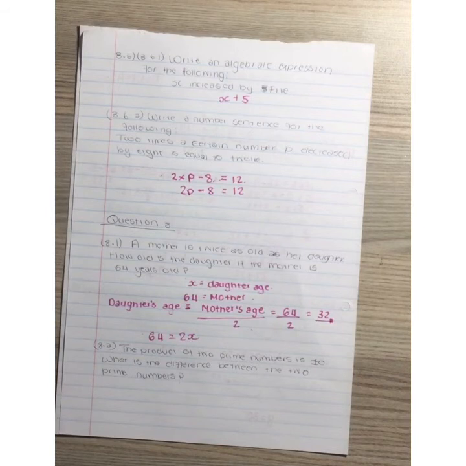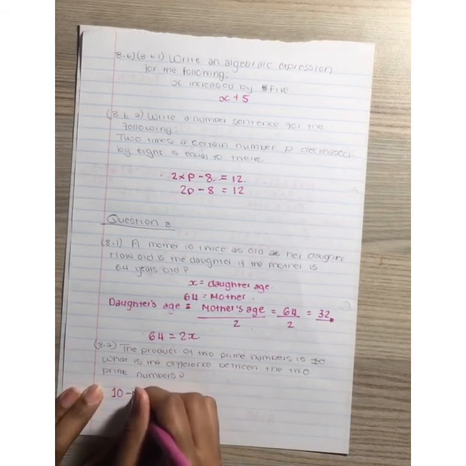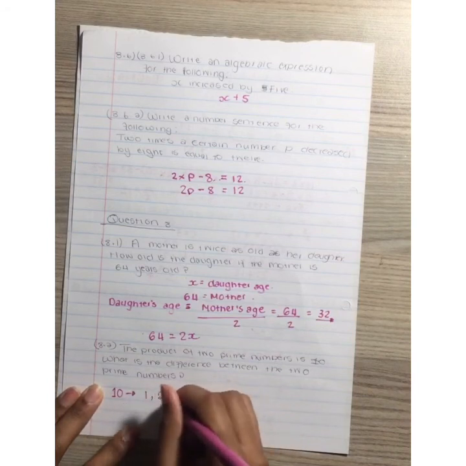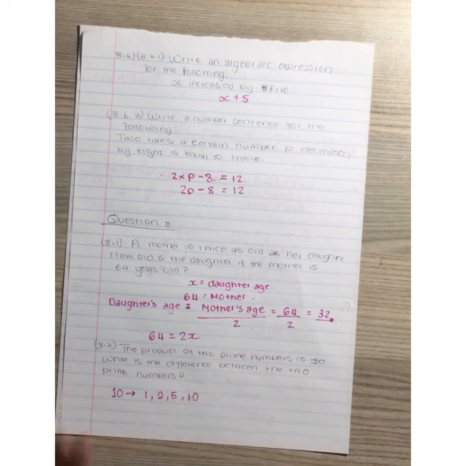What is the difference between the 2 prime numbers? So the product of the 2 prime numbers is 10. What is the difference between the 2 prime numbers? So first things first, what we need to look at is the factors of 10. So 10, okay, so we have 1, 2, 5, 10. Okay, that was quick and simple.